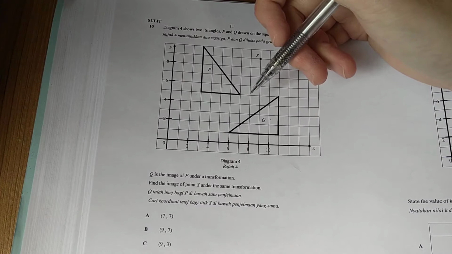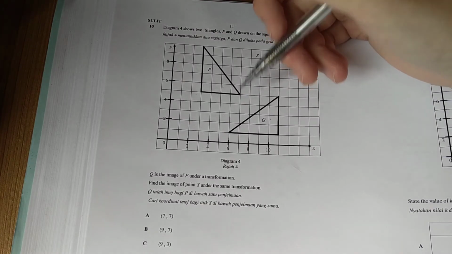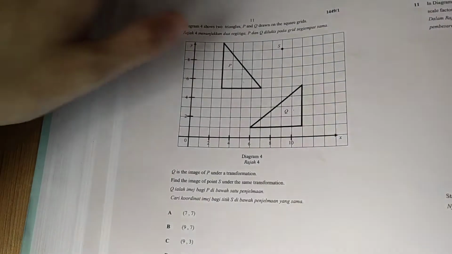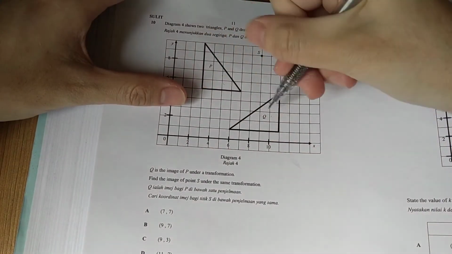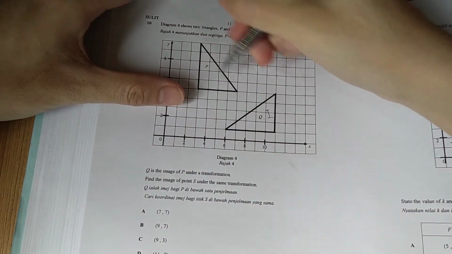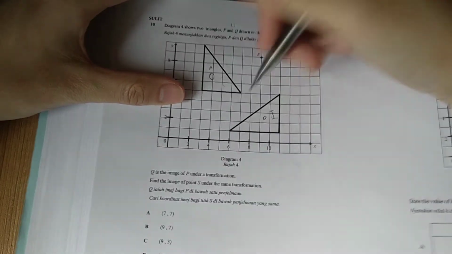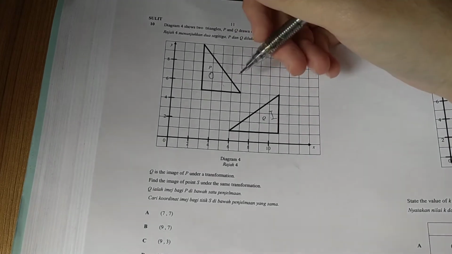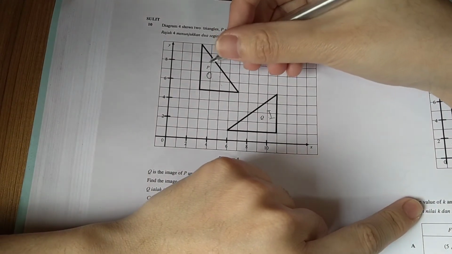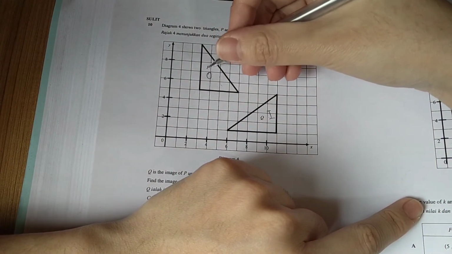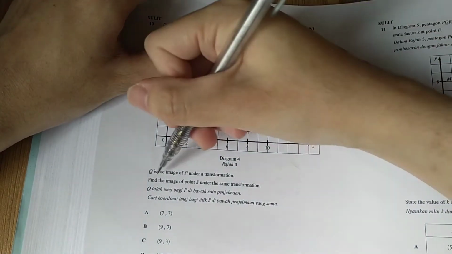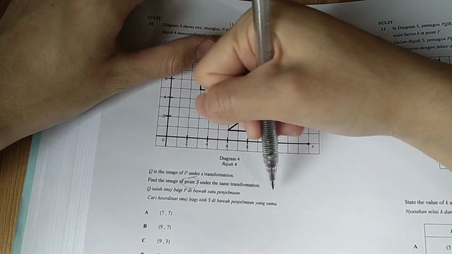Okay, some of you want to rush, right? You all think you all smart already. Like you all want to skip, you all want to do it fast. Don't, okay? Don't, please. Q is the image of P under transformation. So you actually have to write this thing I and you have to write O here. This is very important because you need to know which one is the starting, which one is the ending. So the object is the starting, so it's like P, the starting of it is P, and then the ending will be Q. Find the image of point S under the same transformation.